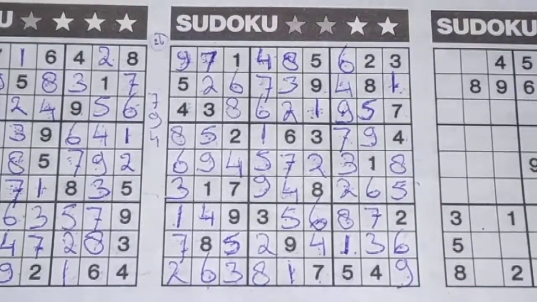Finished in 60 minutes again. Yes! Great Sudoku. Great Sudoku. Do you think so? Thumbs up.